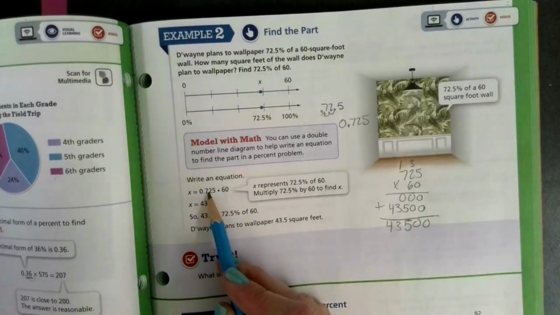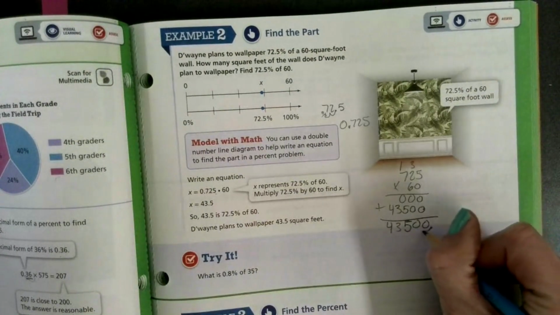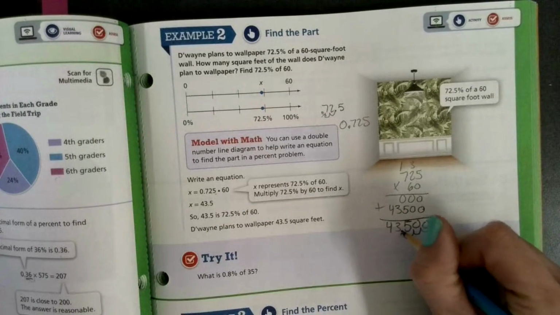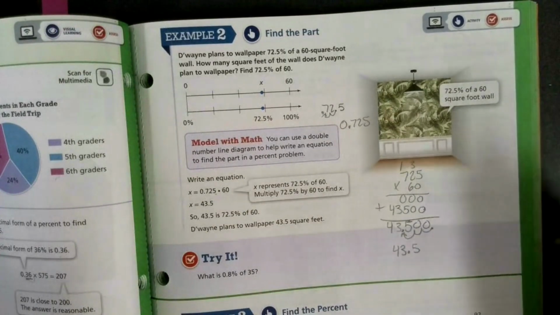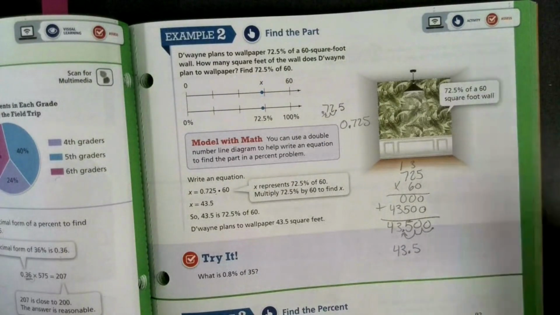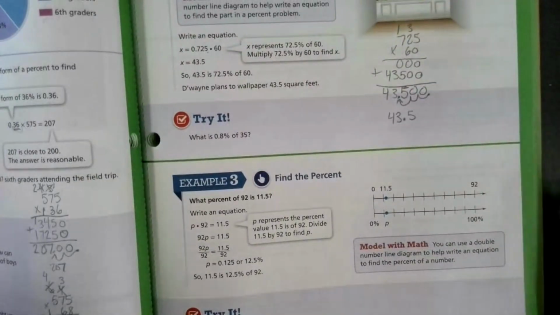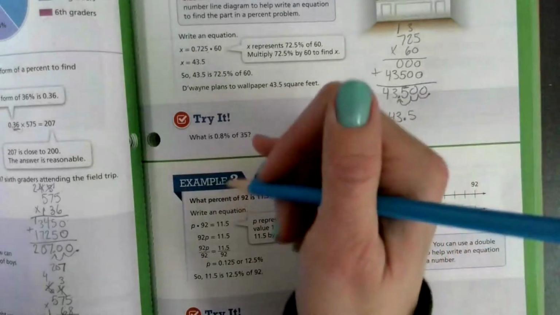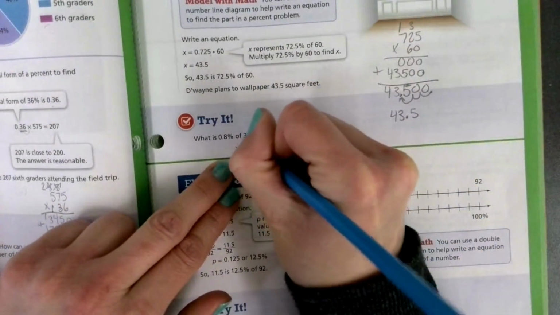I moved my decimal 1, 2, 3 spots this time when I changed it back to a whole number. So I have to change it 3 times to change it back. And I end up with 43.5 square feet. Let's try another one. Here's a tricky one. We want 0.8% of 35. So again, we know of means multiply, so we're going to do something times 35.